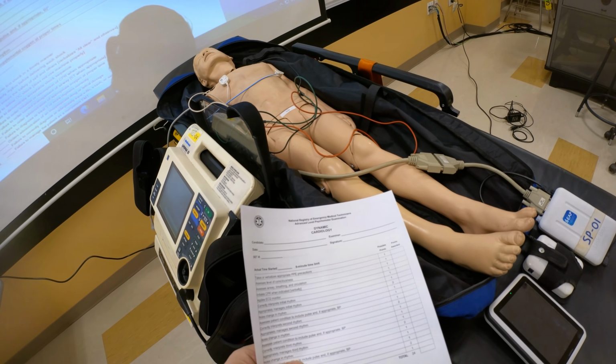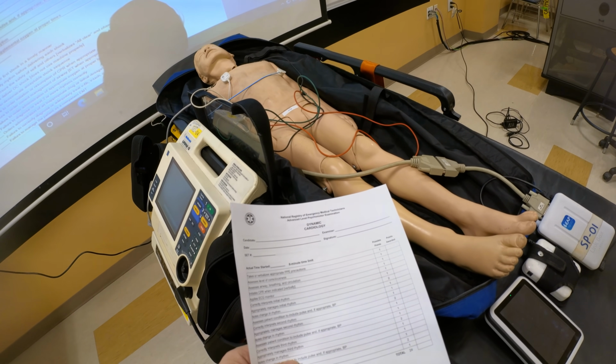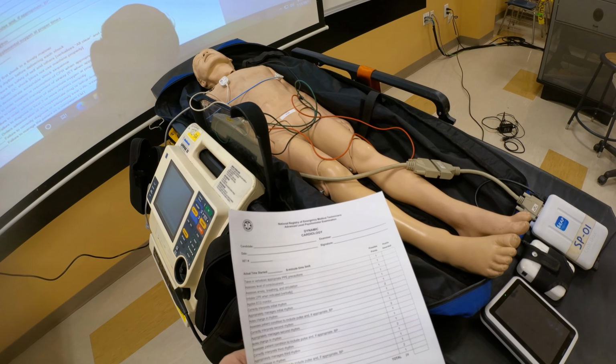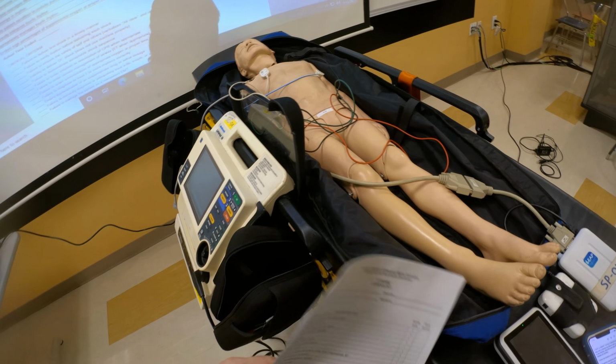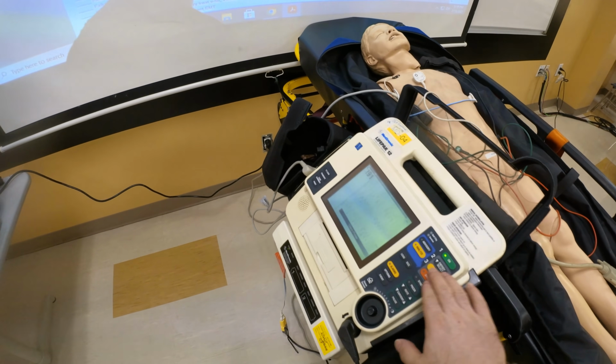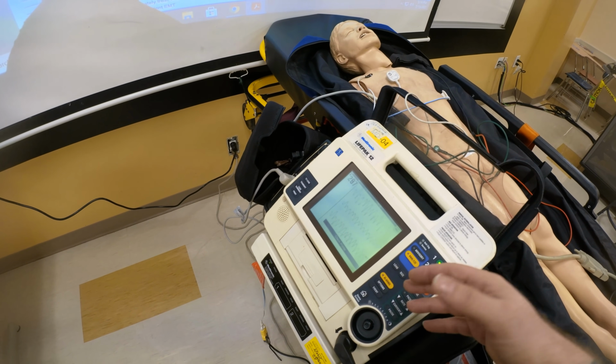The next thing I want to address here is: what is the student actually performing? The student is doing psychomotor skills. They're not here to verbalize anything. So I actually want to see them charge, shock, and do all of this.